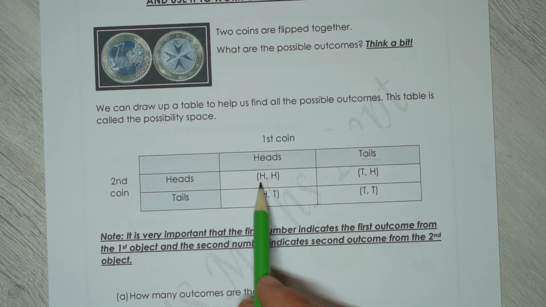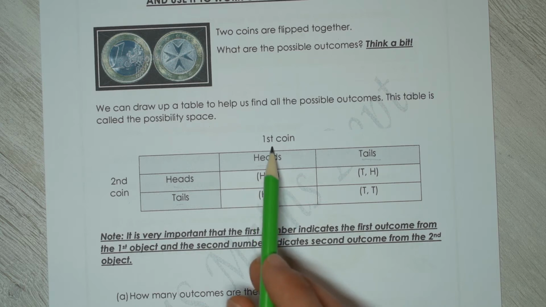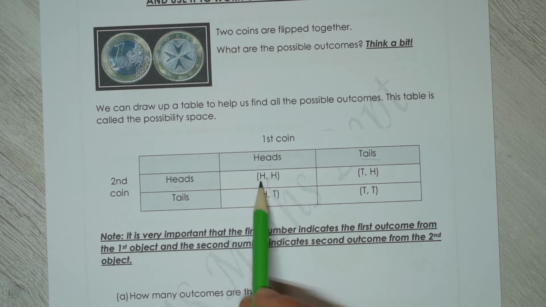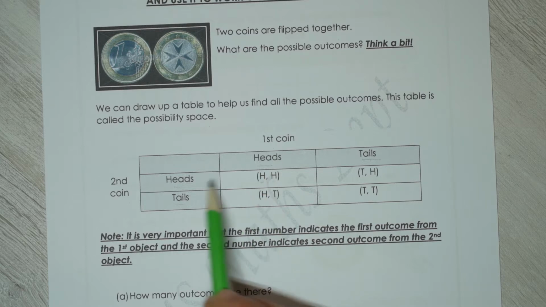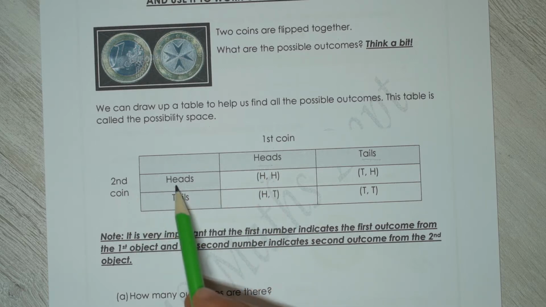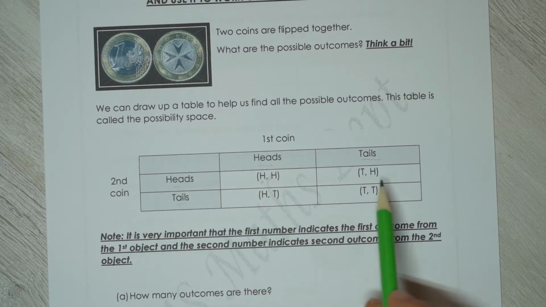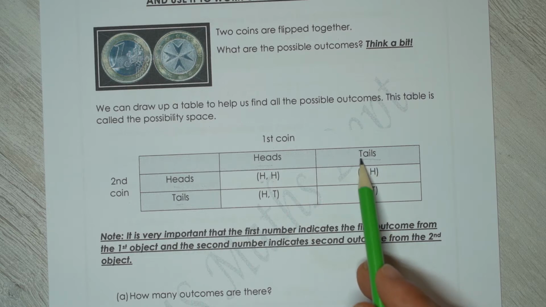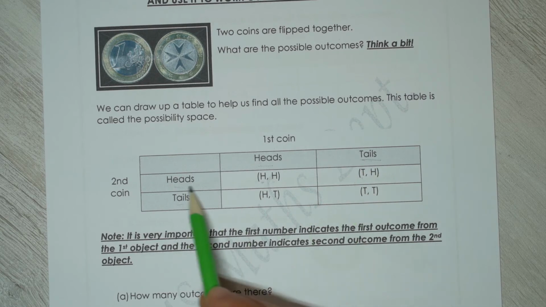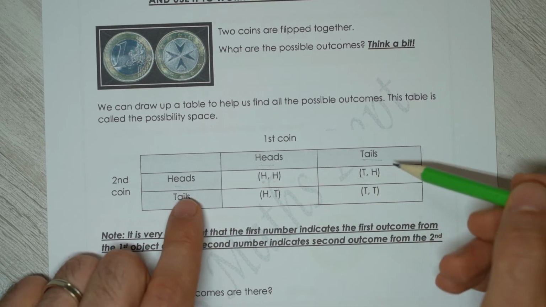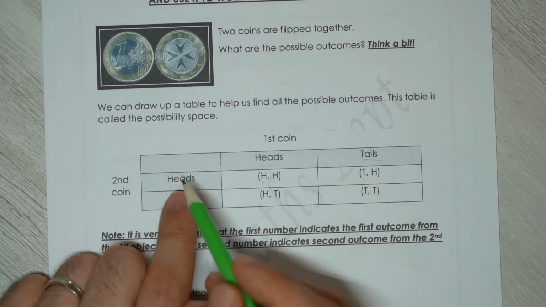We always begin from the first coin. So this H refers to the head of the first coin. This other H refers to the head of the second coin. So H, H. Here we have tail and head. So are you understanding how we're filling up this table?